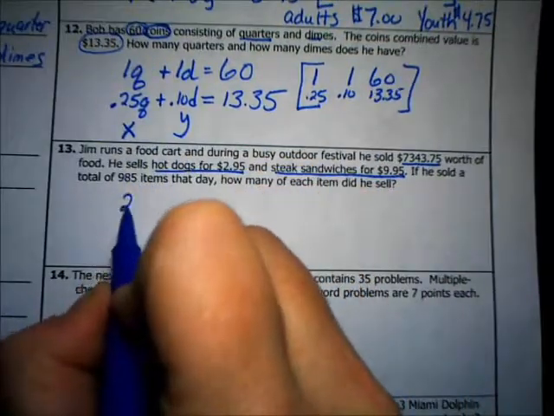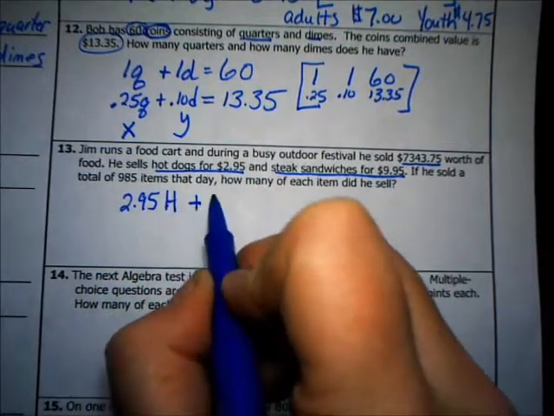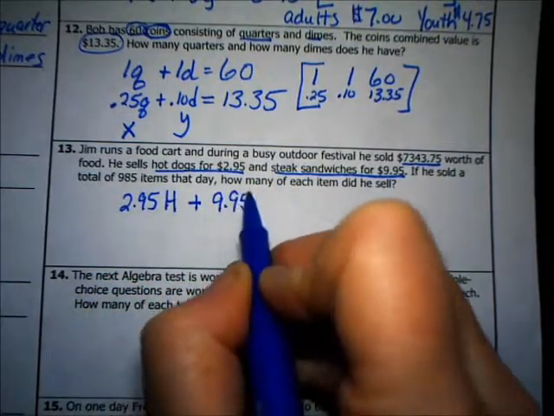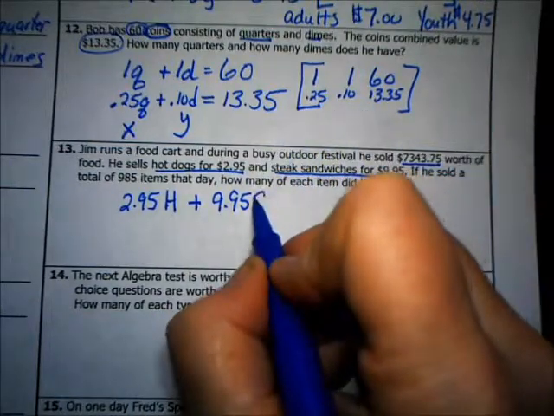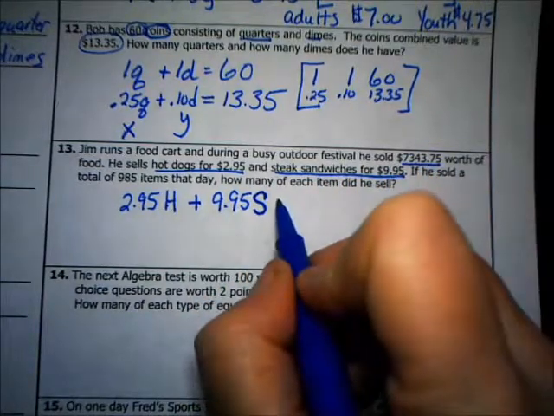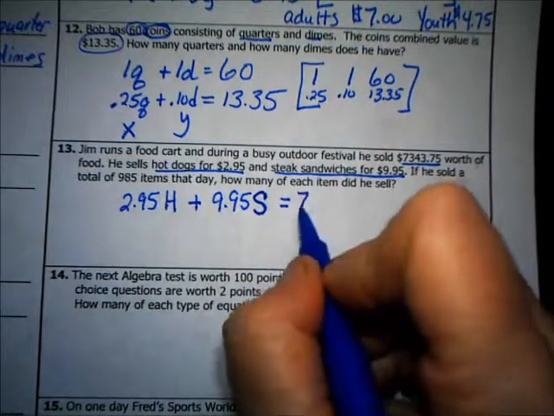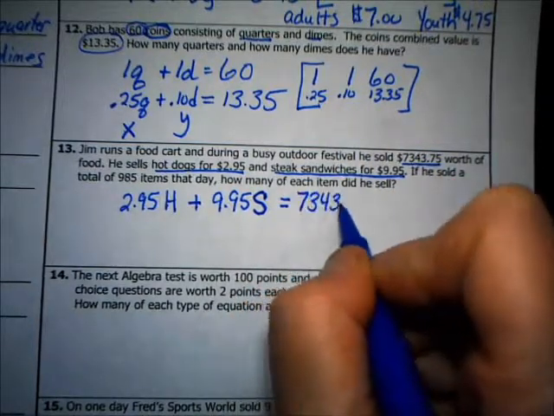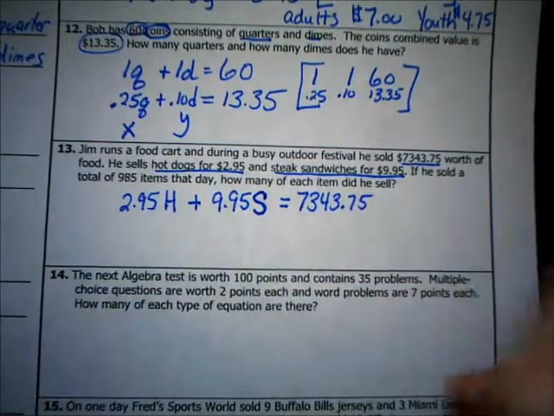So 2.95 H's plus 9.95 S's equals 7,443.75. I hate to use an S, but we have to make it look like an S, I guess. So that'll look kind of weird. This is all dealing with money.